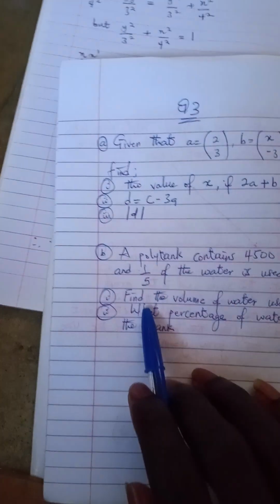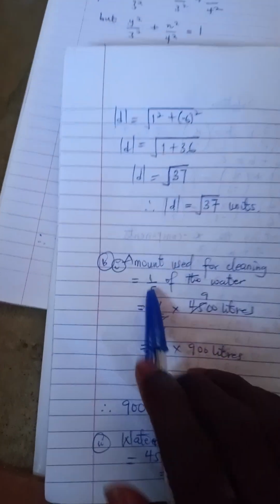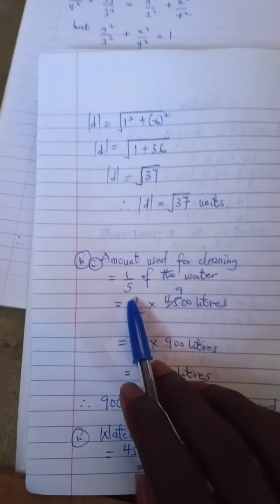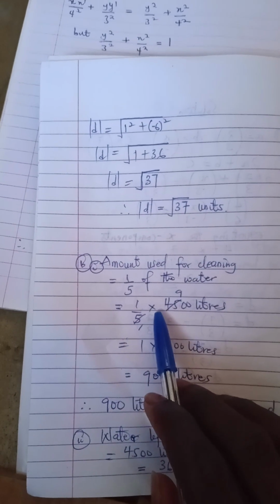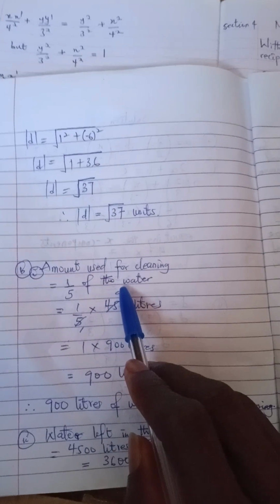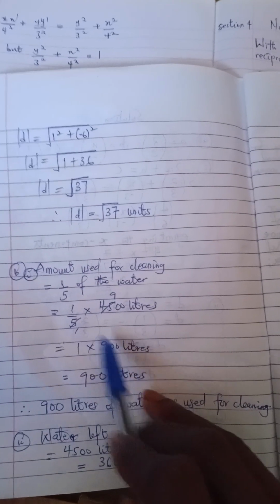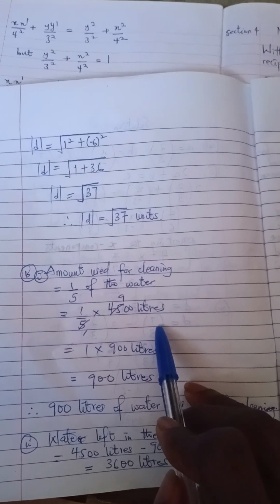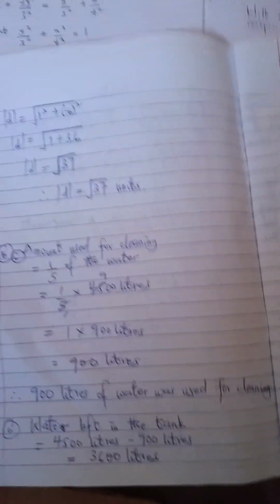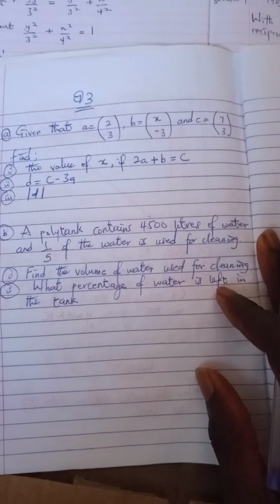The I says find the volume of water used for cleaning. And according to the question, the amount used for cleaning is 1/5 of the water. So that means we are going to find 1/5 times 4,500 liters, which is the volume of water in the tank. So 5 will go into 45 9 times, and that gives you 900. So now we have 1 times 900 liters. Multiplying gives you 900 liters. That is 900 liters of water was used for cleaning. So the number BI, it was just a cool job for learners to just get their marks there and go.